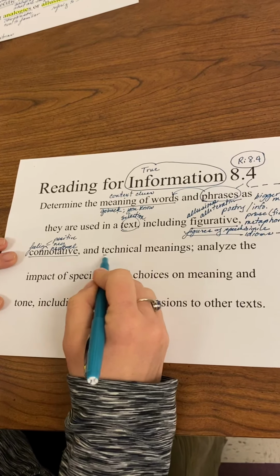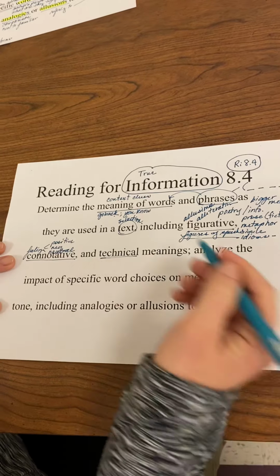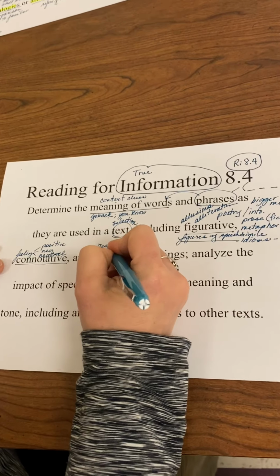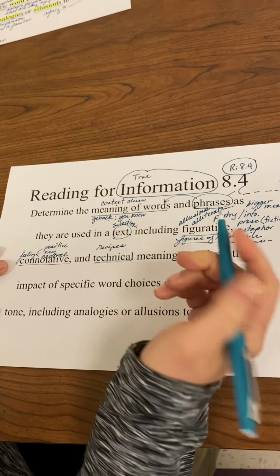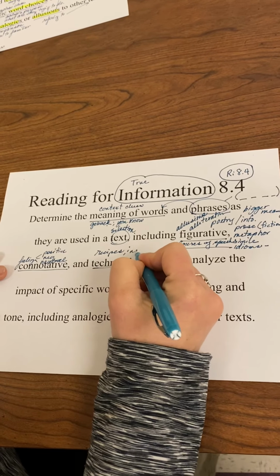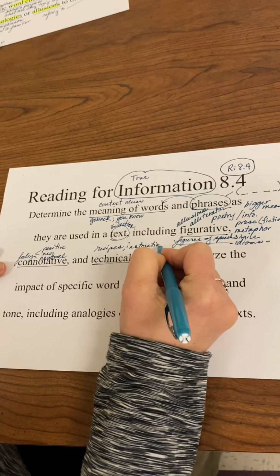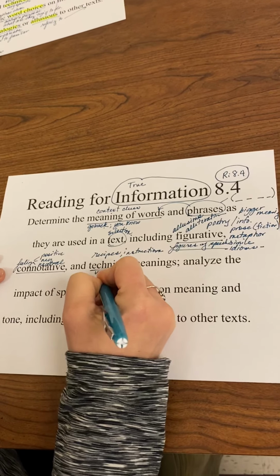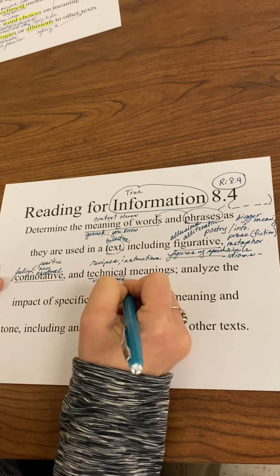And then we have our technical meanings. And these technical meanings might be something we see in a recipe, instructions on how to do something. These are very specific.